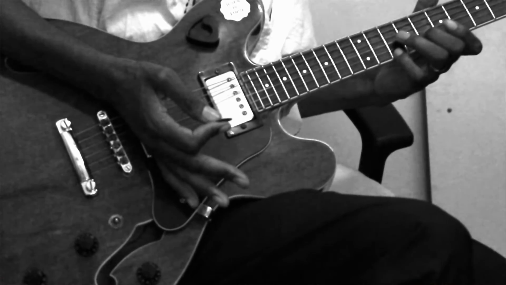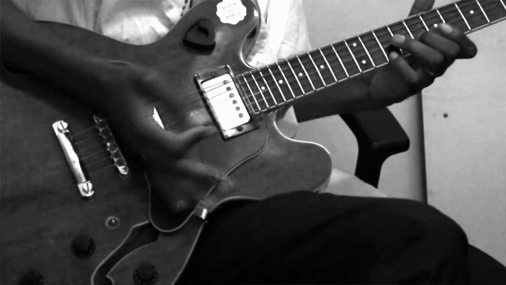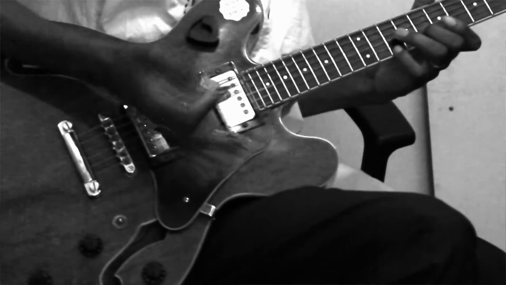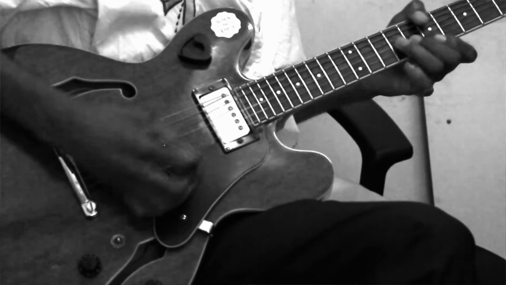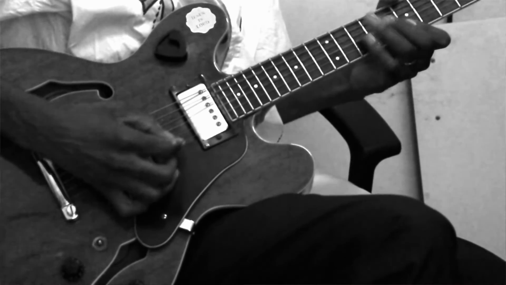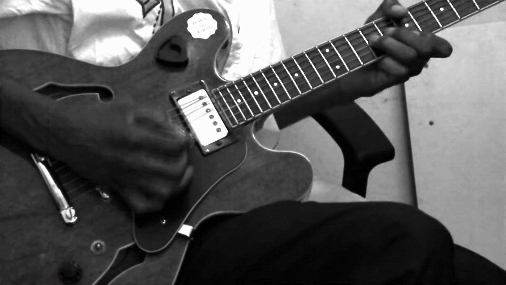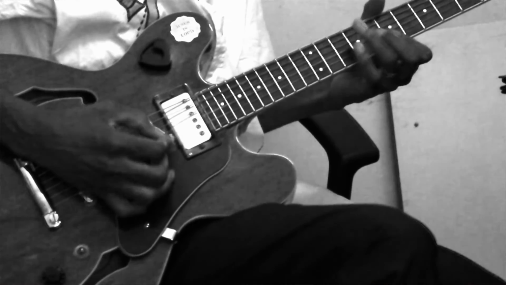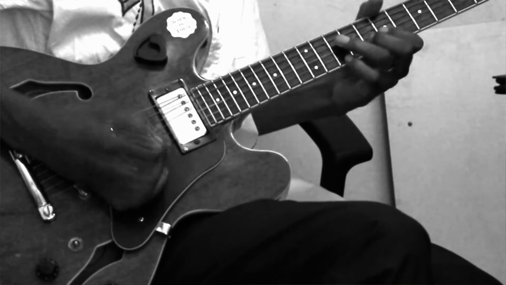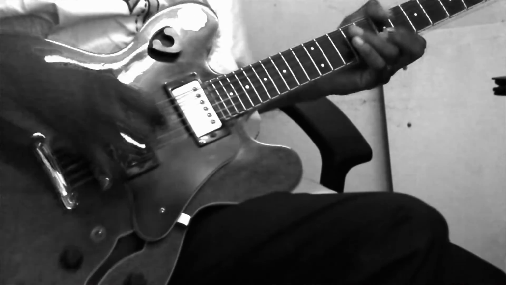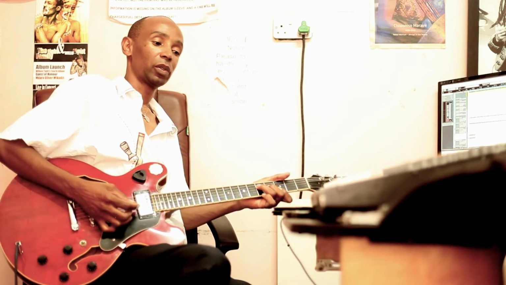The more you come inside the bridge, the more muted the sound becomes. So for example, under normal circumstances, you mute the strings when the vocalist is singing. Yeah, okay. So that was the first part.